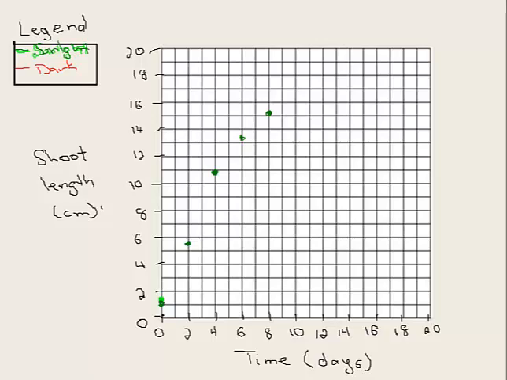Ten was 16.0. And 12 was 16.7. So about there.